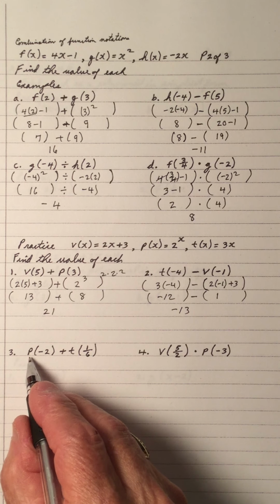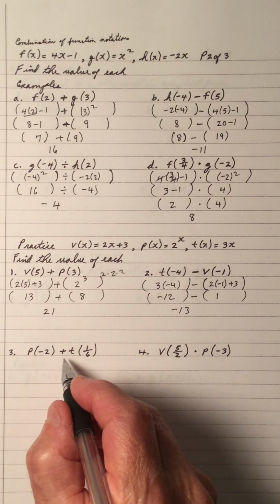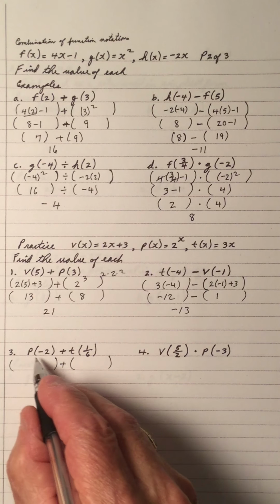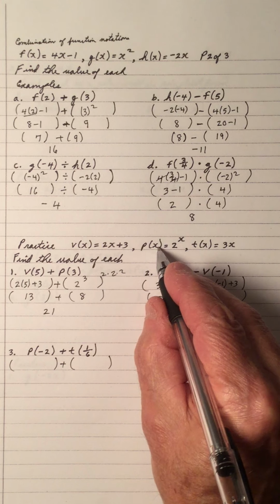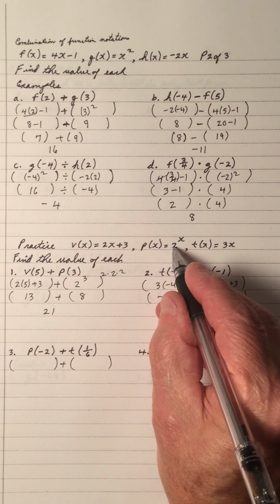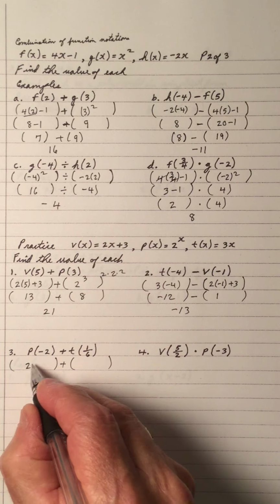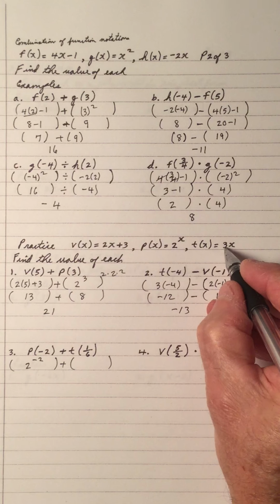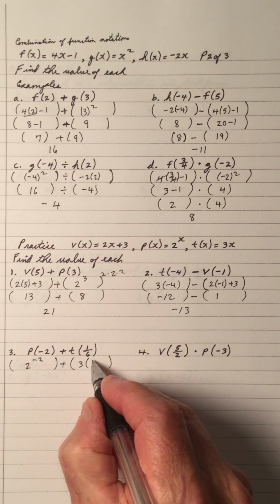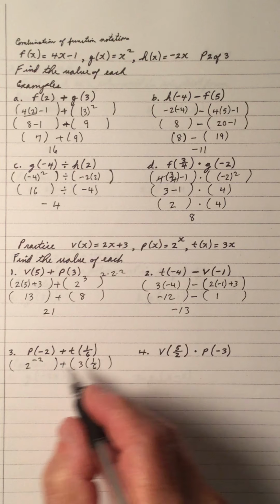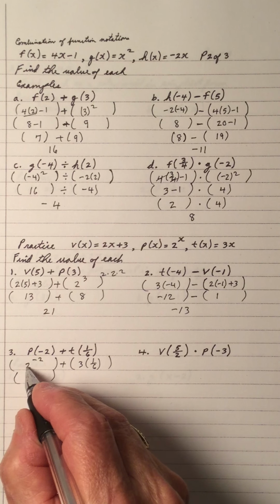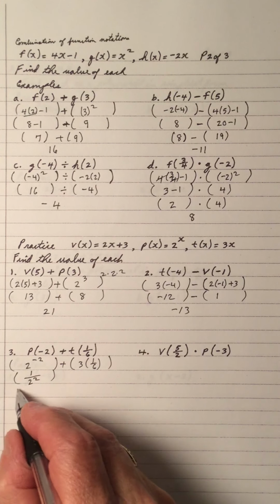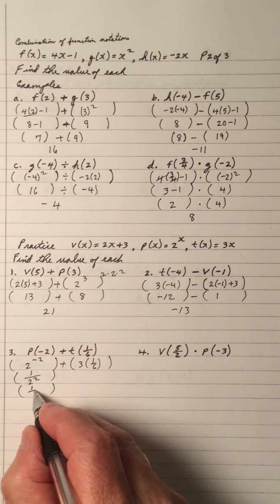Number 3, the p of negative 2 plus the t of 1/6, double bracket again with a plus sign. The p of negative 2, p is here, so we have 2 to the negative 2. T of 1/6, so we get 3x, so it's 3 bracket 1/6, and we work each of them out. Now, 2 to the negative 2 is 1 over 2 squared, and that becomes 1 over 4.